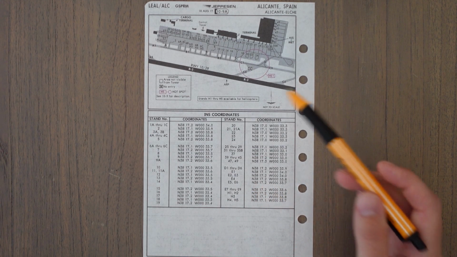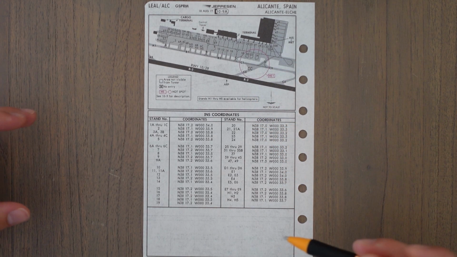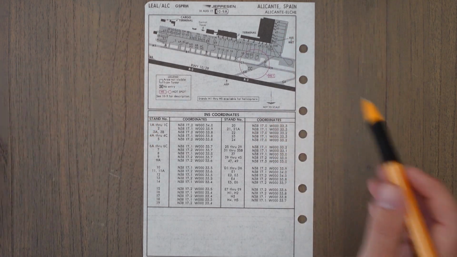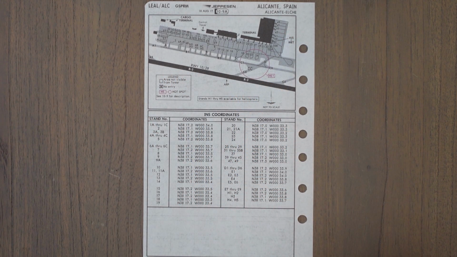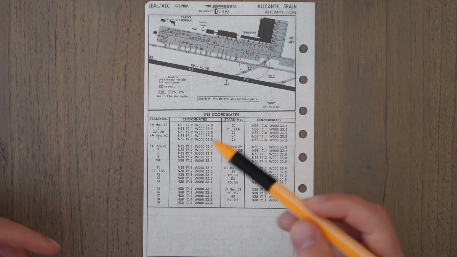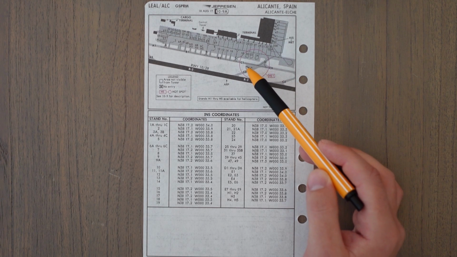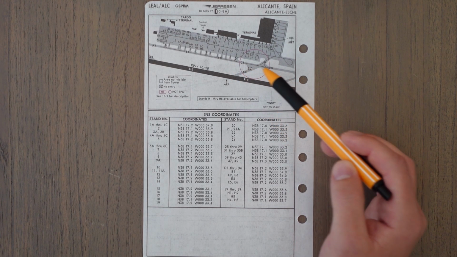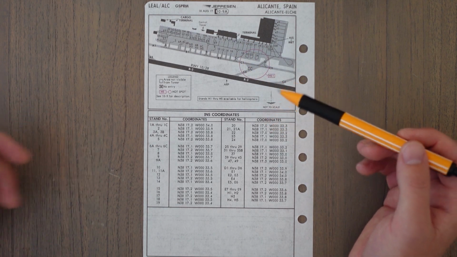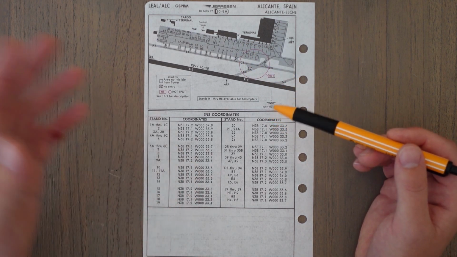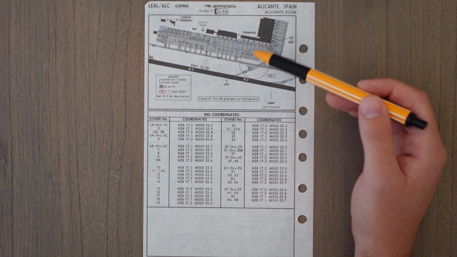On the flip side of this chart, we have the parking chart, which basically shows a more zoomed in version of the terminal building with various parking positions and their coordinates. So you taxi in and they'd say, follow taxiway Charlie in to park on stand 21. And then you would be able to know where you're going, and there'd be various signs in the airport. You would turn left on Charlie and go up, right on Charlie, then right again onto stand 21 up there.